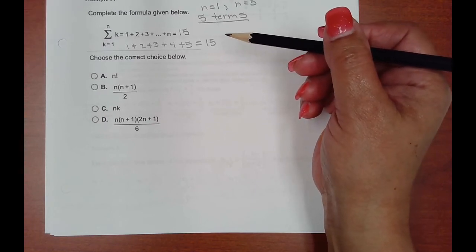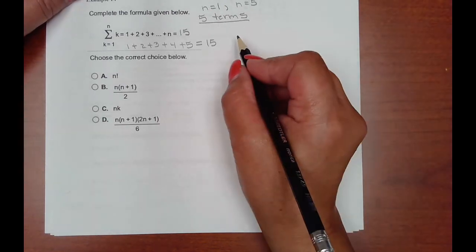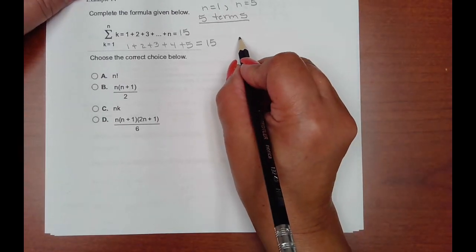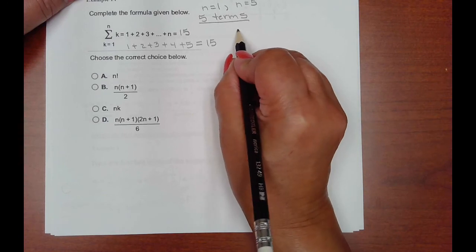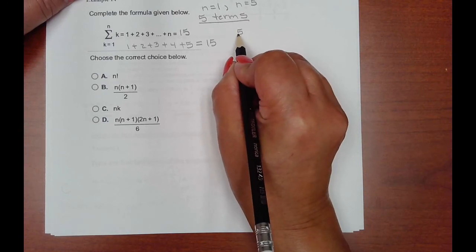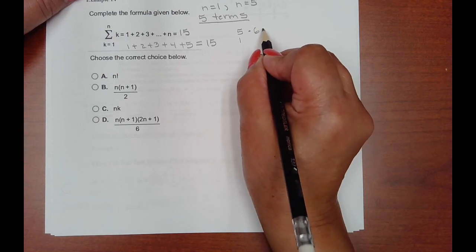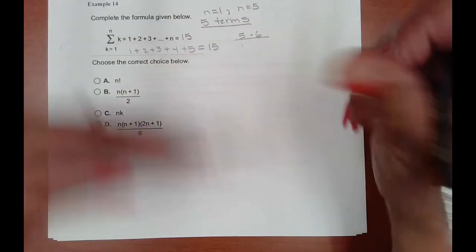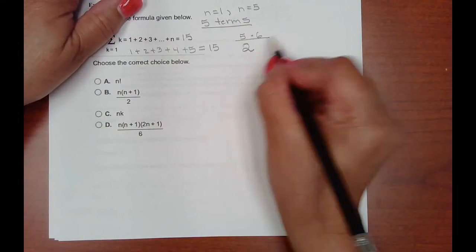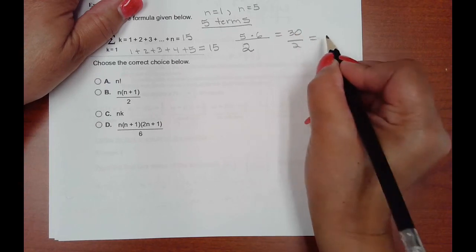What kind of formula would give us a 15 at the end? Well, if we're going out to the 5th term, we could go 5 times 6. Now we need to get a 15, so divided by 2. That would give us 30 divided by 2, which is 15.